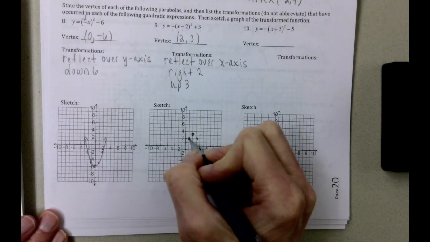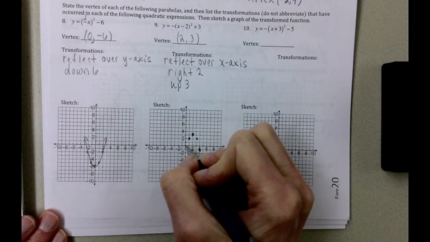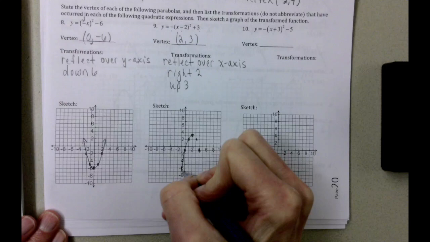1 space to the left, 1 down. 2 spaces to the left, and 1, 2, 3, 4 down. There's our picture.